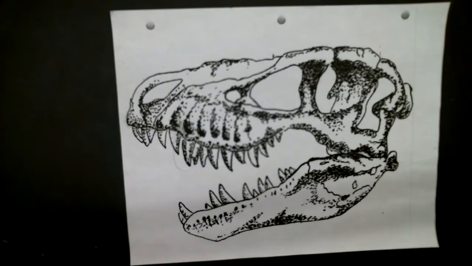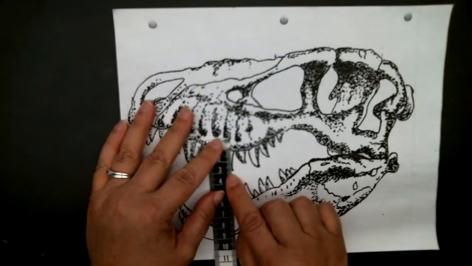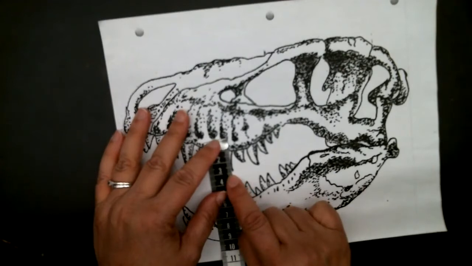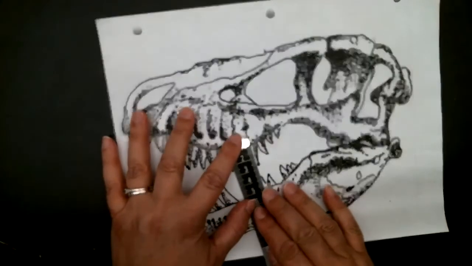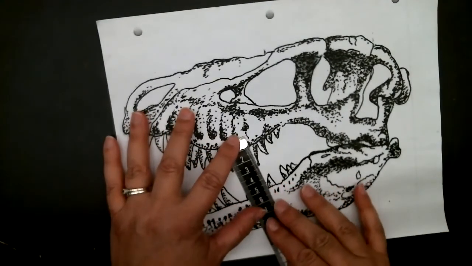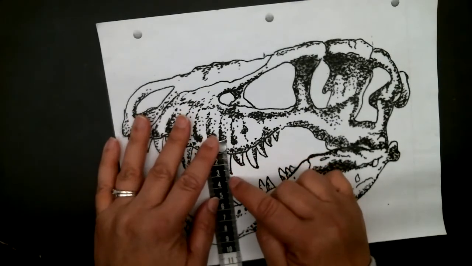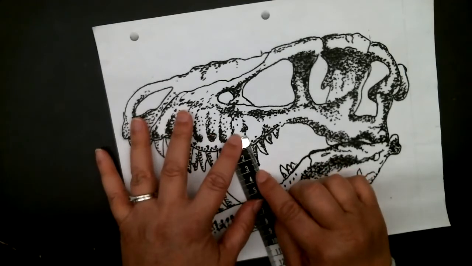If you're a bad judge of which one's the longest, just measure them and see. This one is 2.8 or 2.9 in length. This one is, 3, no, I'm not, I'm starting there. So it's 1.8. And this one is 1.